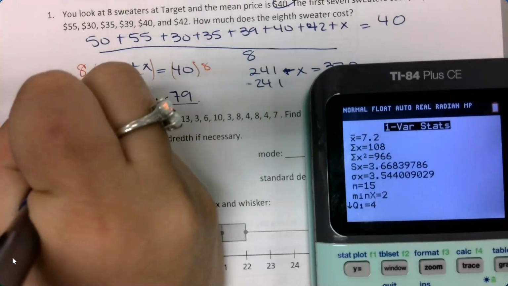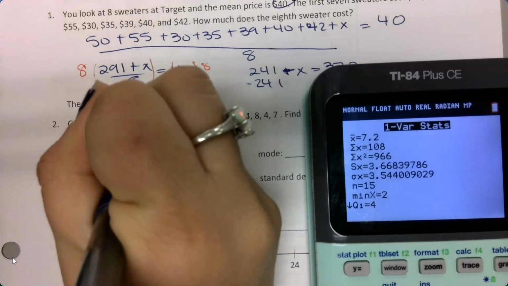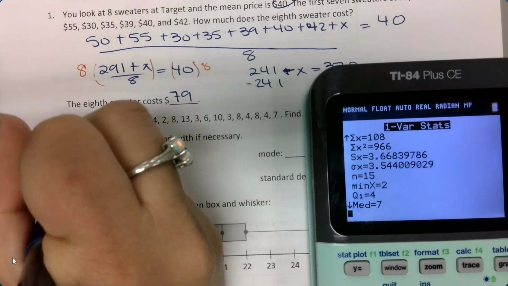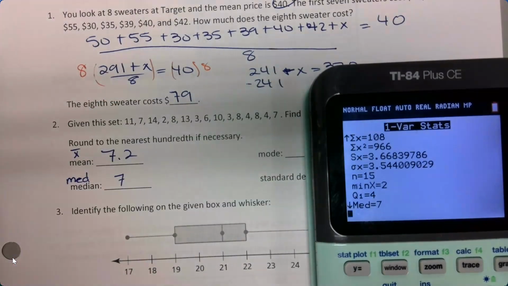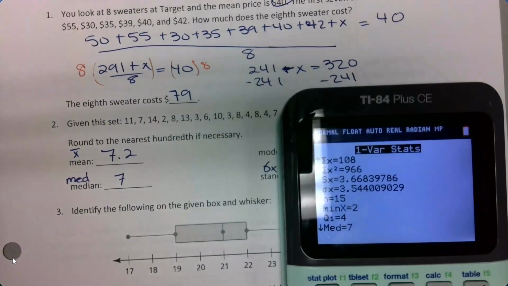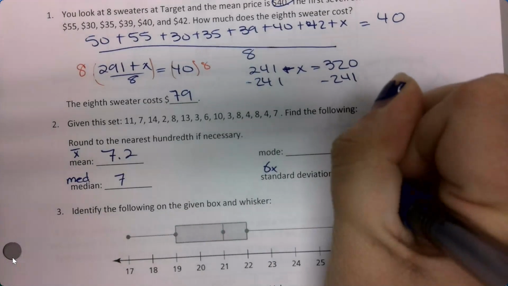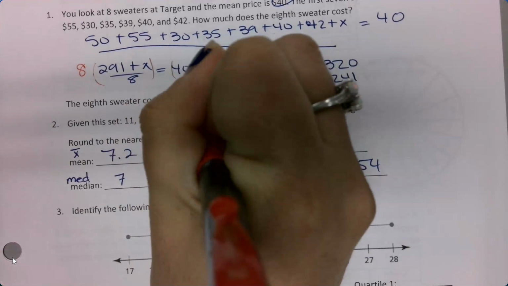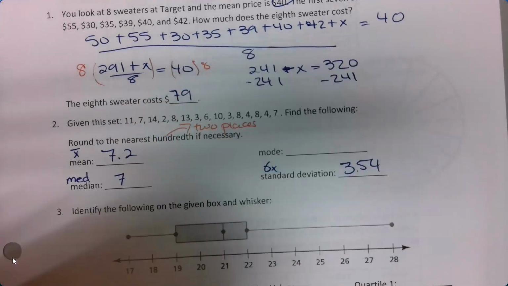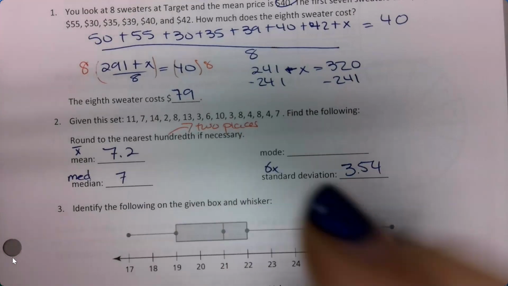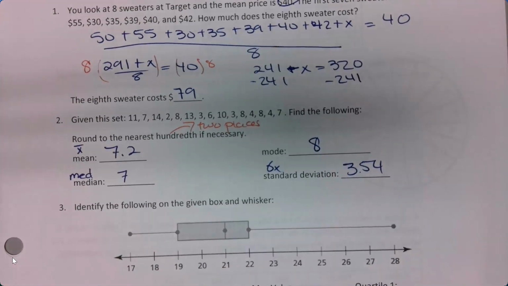The mean is the X bar, so that is 7.2. My median, if I scroll down, is MED. That's 7. And my standard deviation is the one with the sigma that looks like this. That one is 3.54. Remember, hundredth is 2 decimal places. And then I need to figure out if I have a mode. So I need to look and see if any of these numbers are repeated. I have 8 repeated 3 times, so 8 is the number that happens the most.